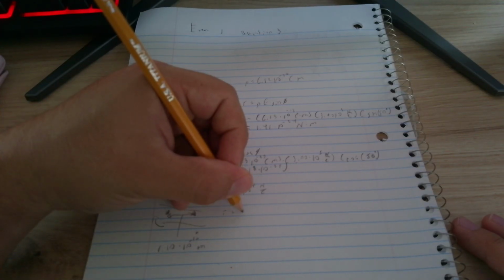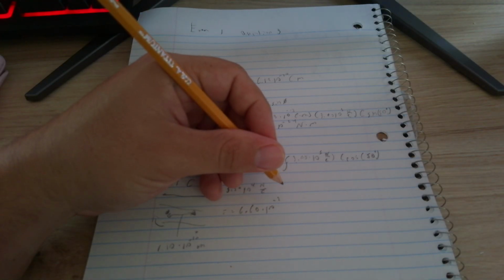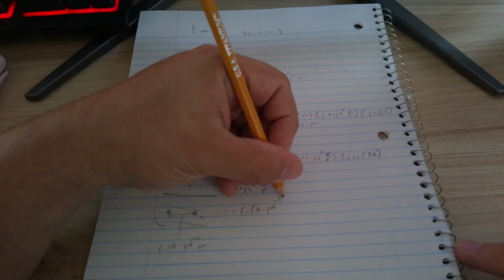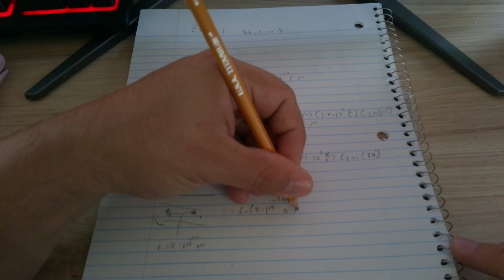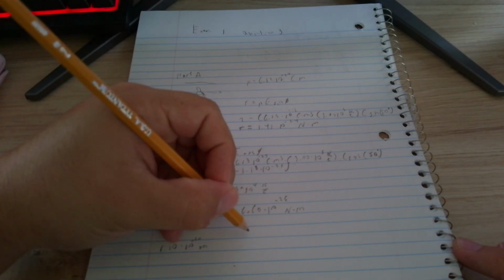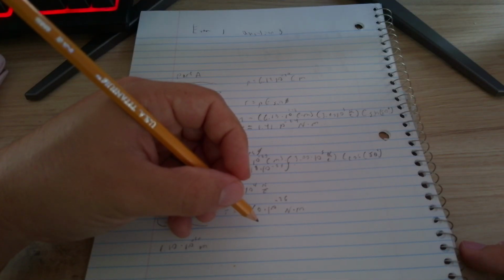is equal to 6.60 times 10 to the negative 26 newtons times meter. Can't see it, let me zoom this in. All right, so here we have our torque, we have our field, and we have our meter. But we don't know everything yet. Now, since this is saying charge, let me do this.